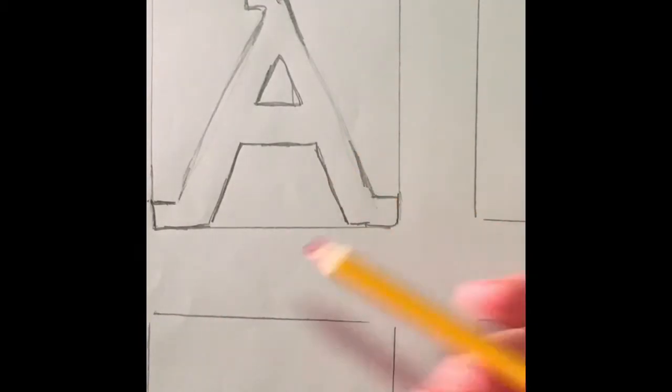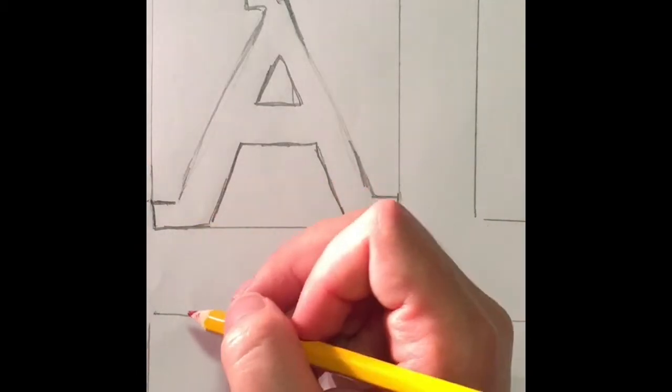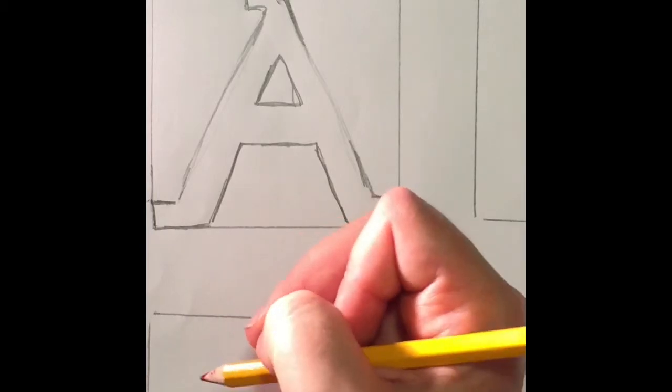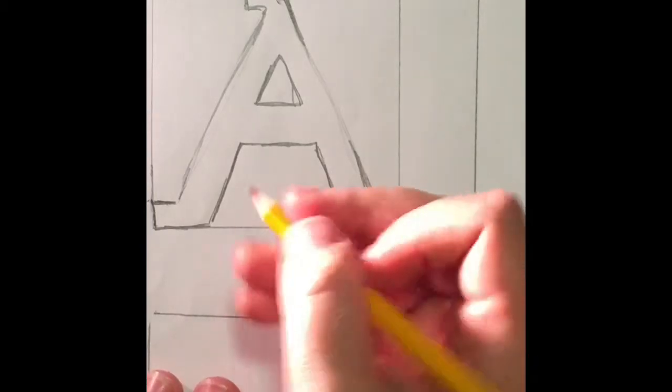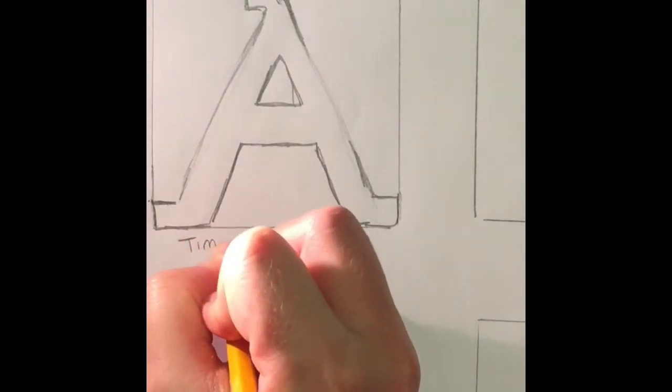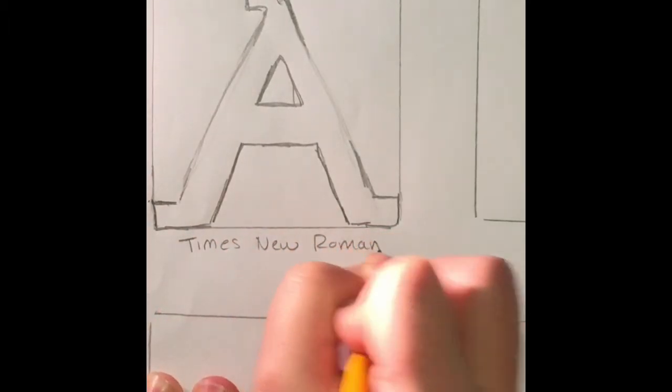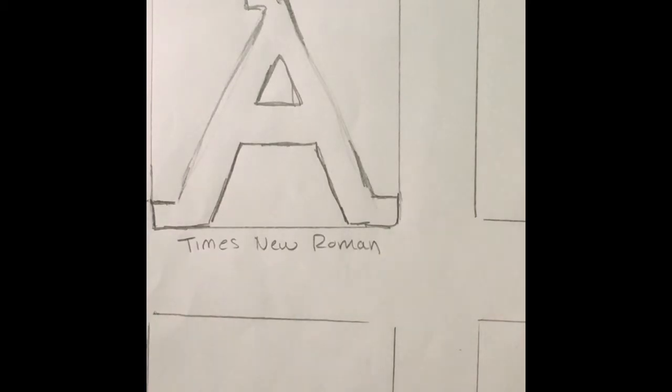Remember that these are serifs. If you're ever working on the computer or in a Word document or a PowerPoint or anything really, Times New Roman is the font that is best known for having serifs on it.